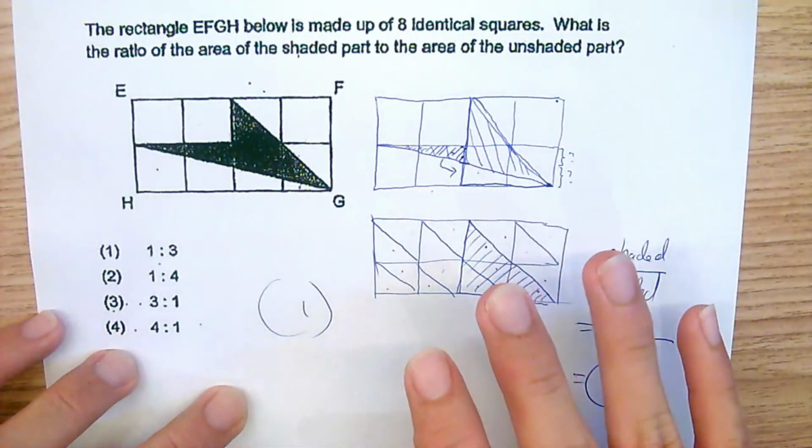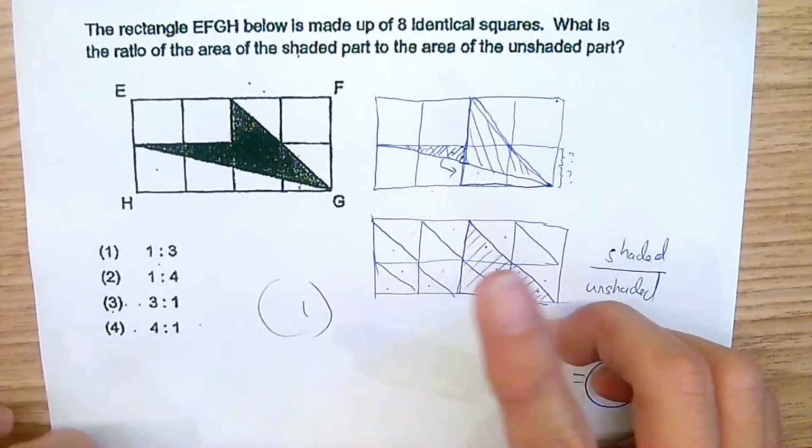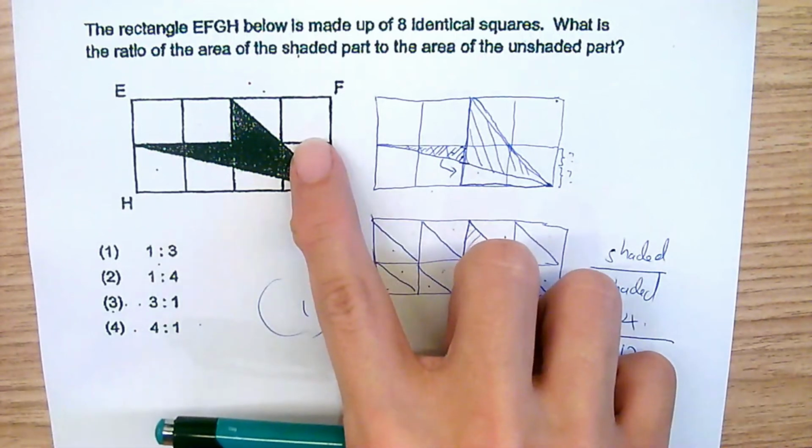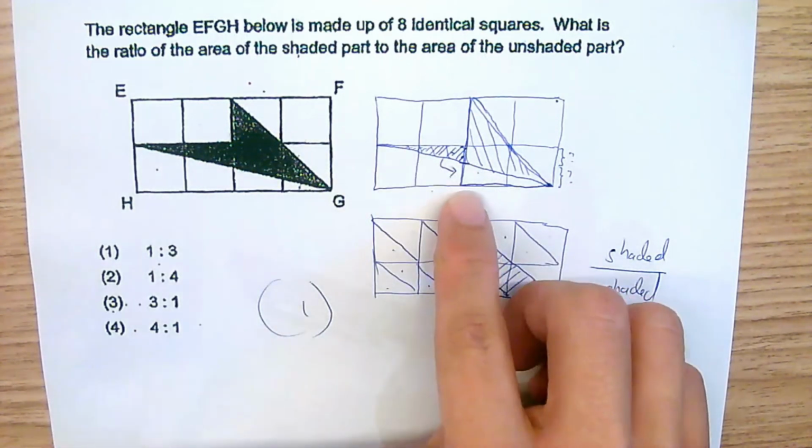While parents are watching this, if your kids are unable to do the visualization portion, just go back to my previous video, where I teach them how to shift the areas around. Okay, done.